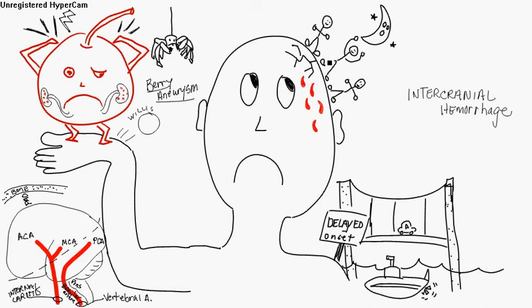Berry aneurysm. Over here is an epidural hematoma, and it's bleeding from the middle meningeal artery, associated with fracture of the temporal bone. So you get a fracture going on here. It's characterized by a lucid interval. There's the moon, so lucid moon.